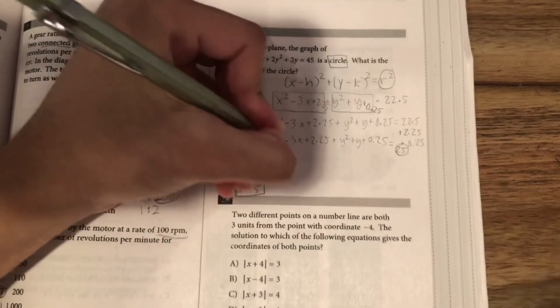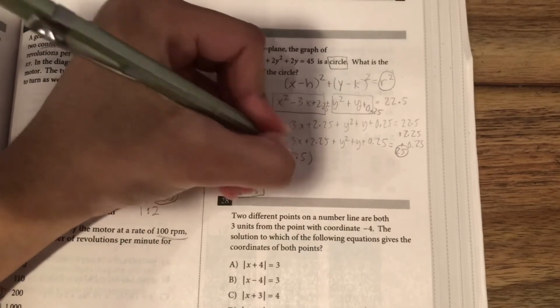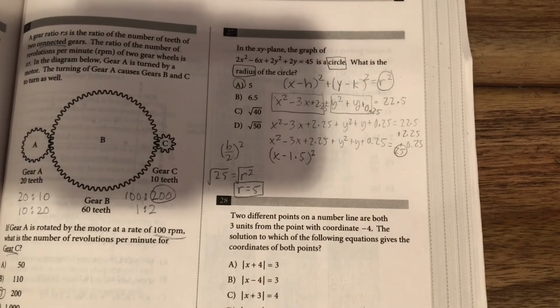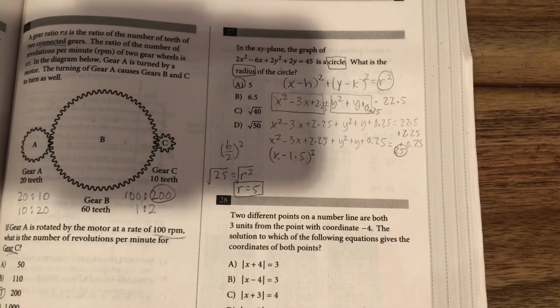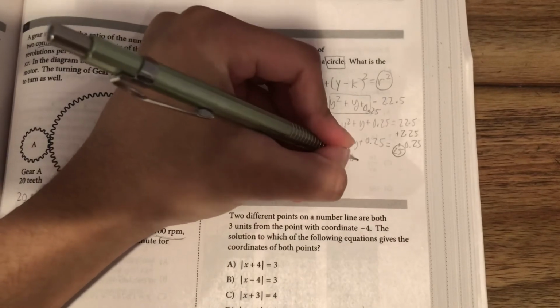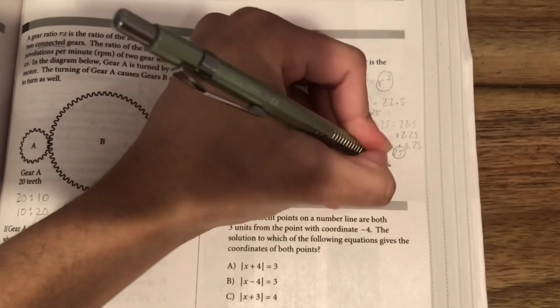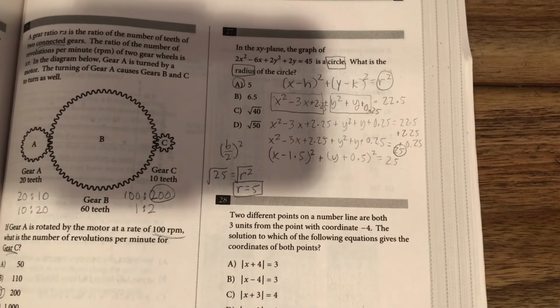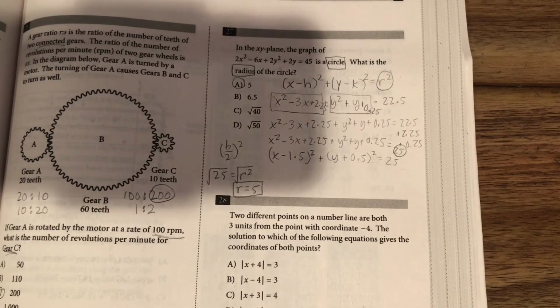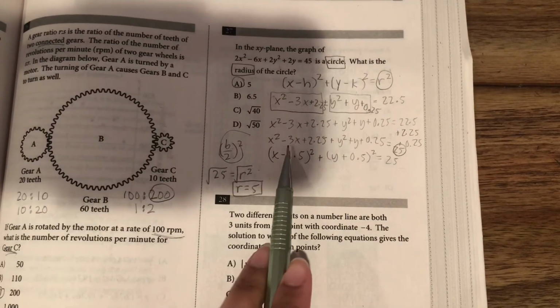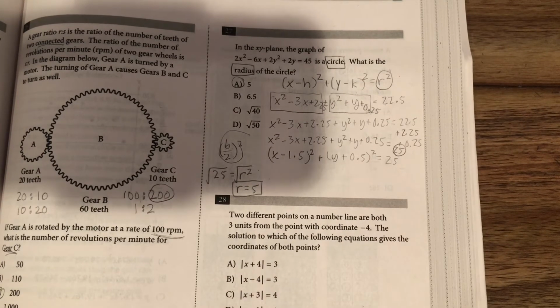The reason we're even completing the square is so that we have two polynomials that could be changed into a perfect square polynomial.